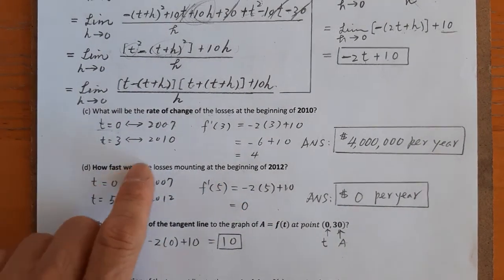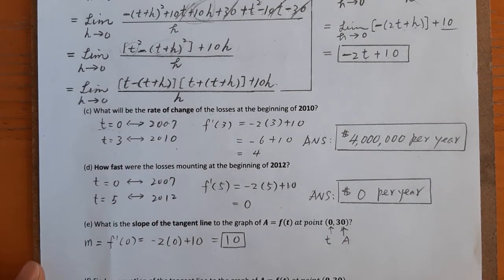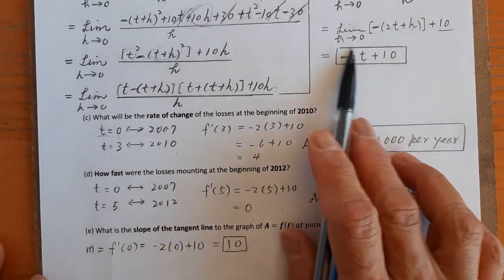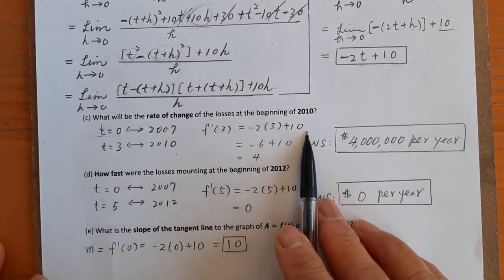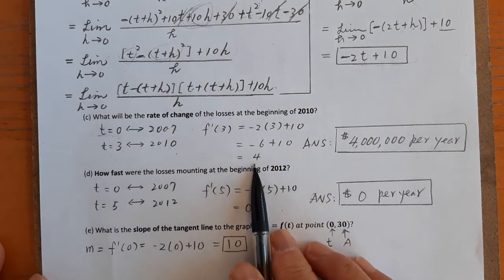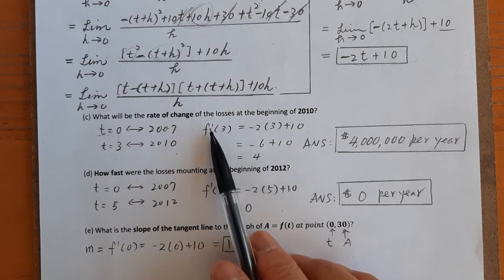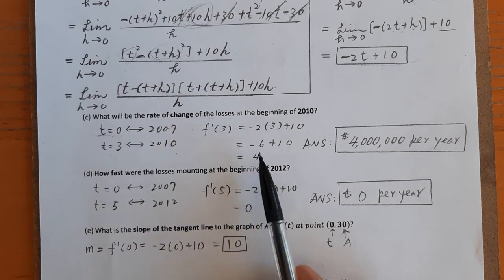So t equals 3 corresponds to the year 2010. So you plug t equals 3 into this function, negative 2 times 3 plus 10, and get 4. So the instantaneous rate of change is f prime of 3 equal to 4.